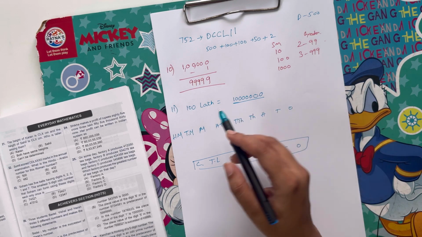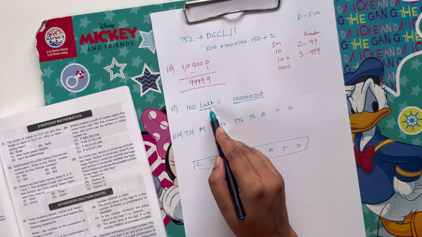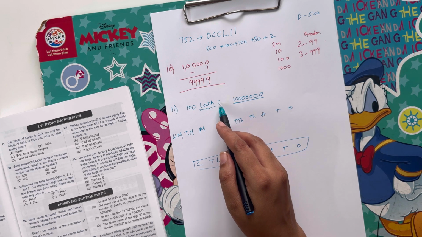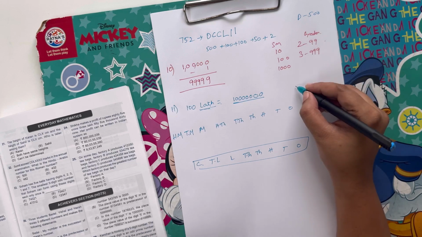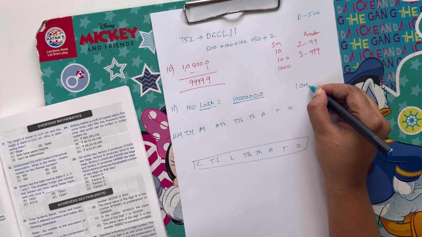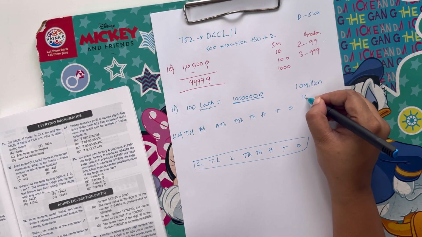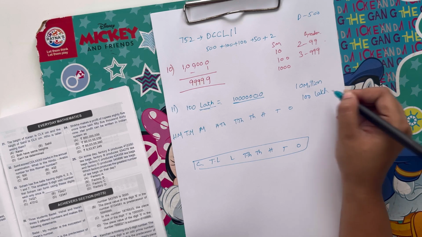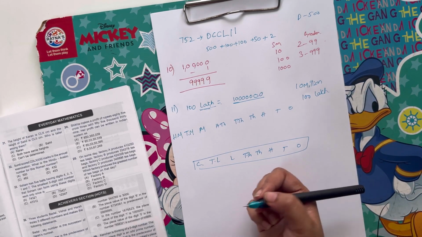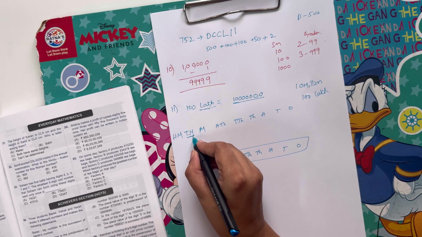10 lakhs. They're asking for 100 lakh. So 100 lakh is 10 million. 10 million is 100 lakh.